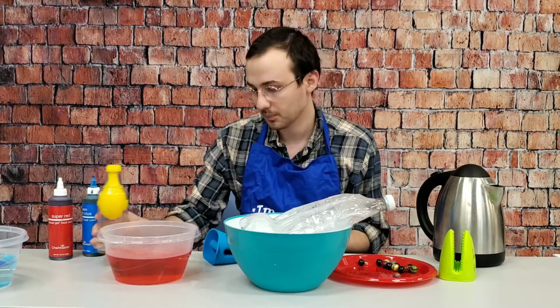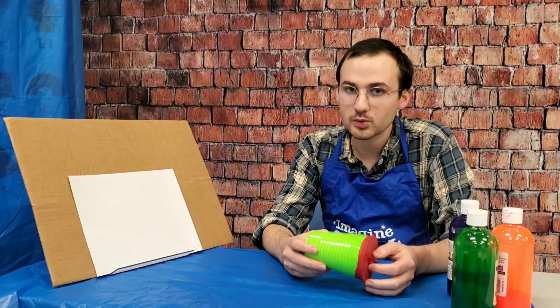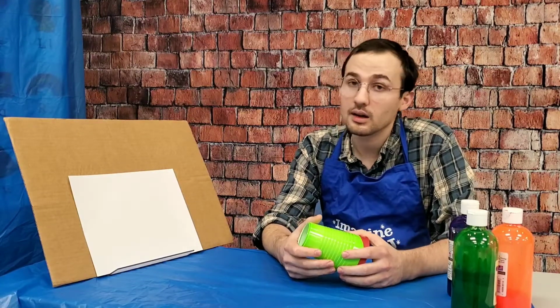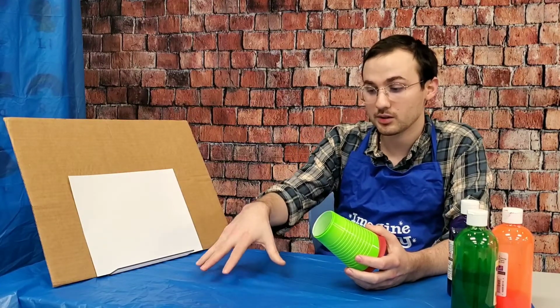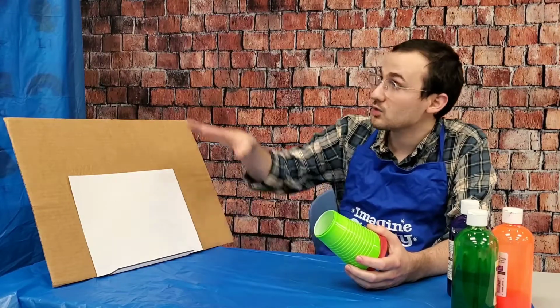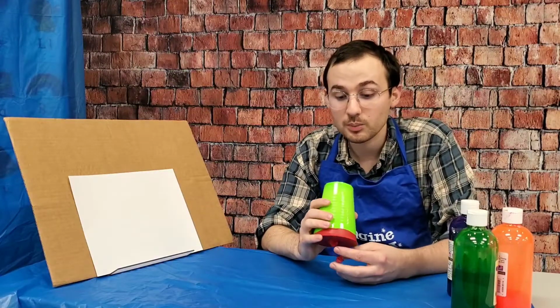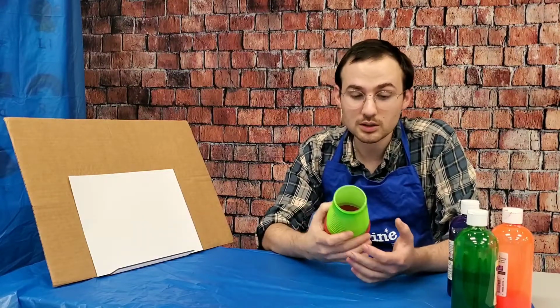So for this craft, it can be a little bit messy, so you might feel more comfortable doing it outside. Because we're doing this inside, I'm making sure I lay down a plastic tablecloth, as well as a tablecloth behind it just to catch any paint splatters. But basically what this is, is a marshmallow launcher.